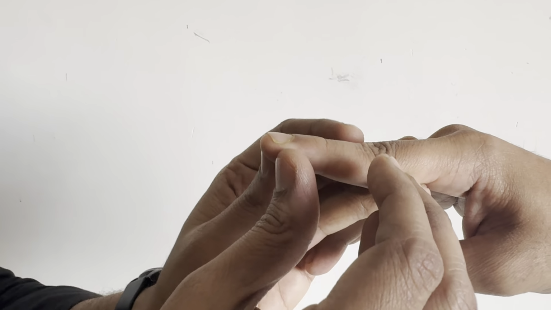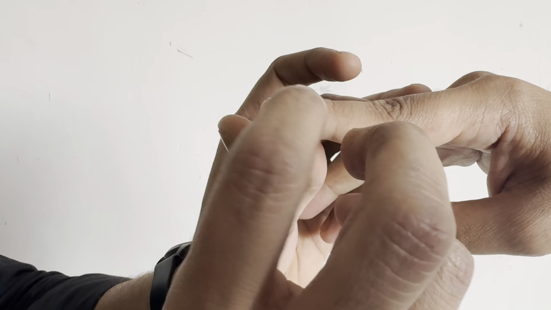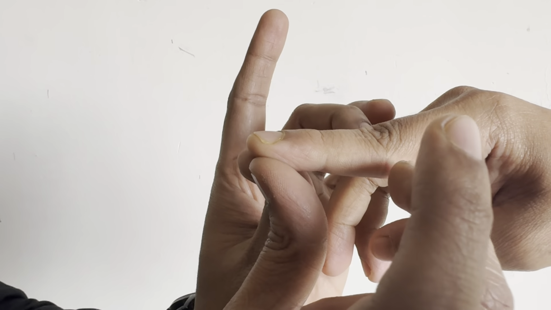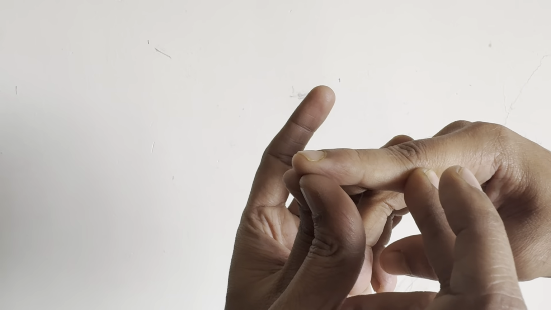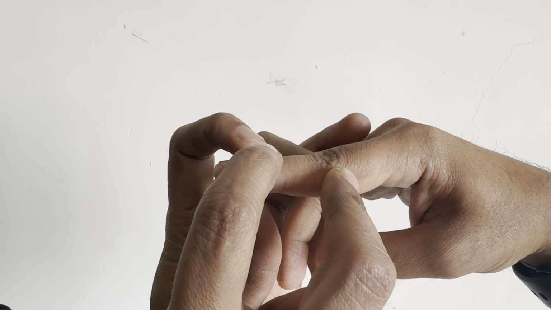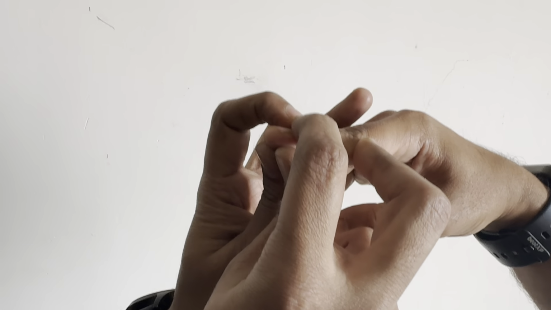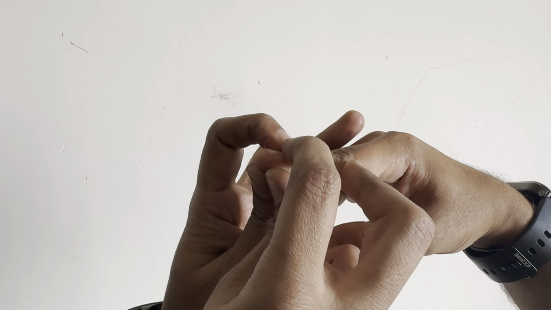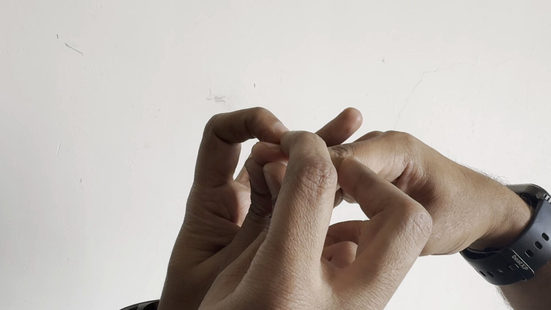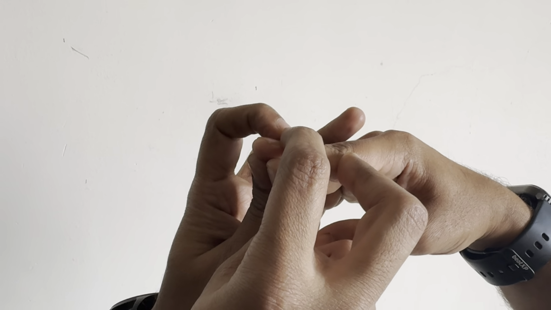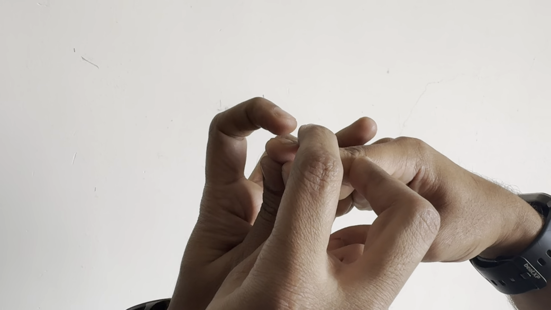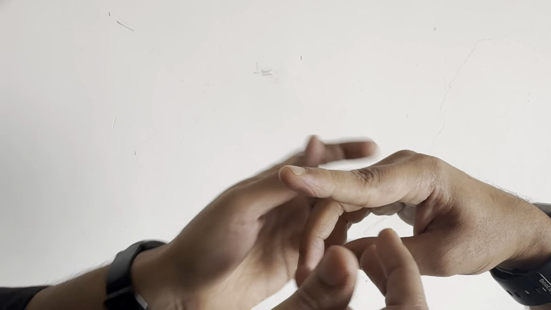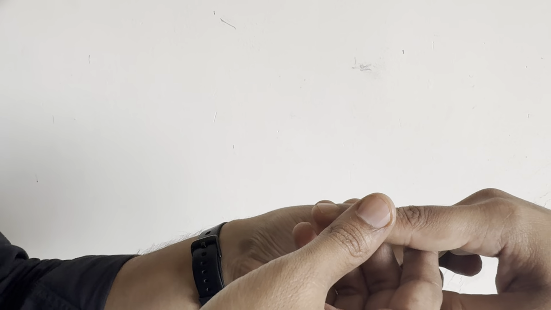Then one more test: you have to support the pulp of the finger with the two thumbs like this, and with the two middle fingers support the proximal interphalangeal joint, and keep the two index fingers at the level of the nail bed, and alternatively press your index fingers and feel for fluctuation. Normally there is a slight fluctuation, but if there is swelling or clubbing, you will feel more fluctuation, as if the nail is floating on the nail bed. It is also called the floating sign. This is not so reliable, but it is one of the signs.